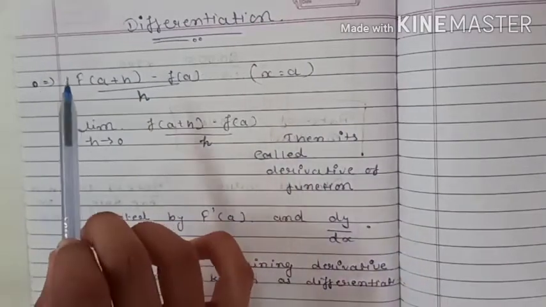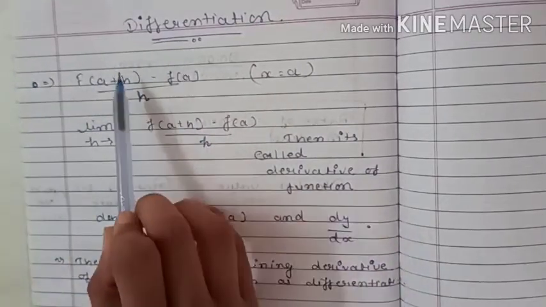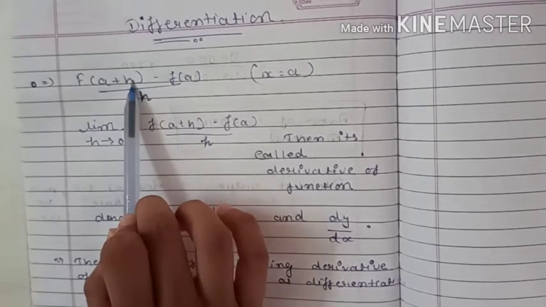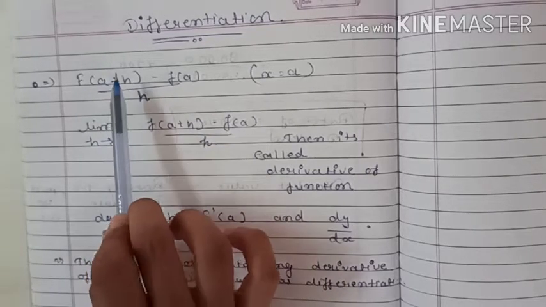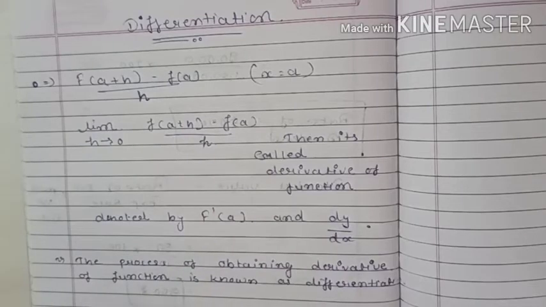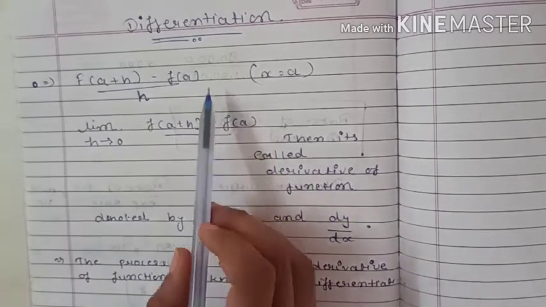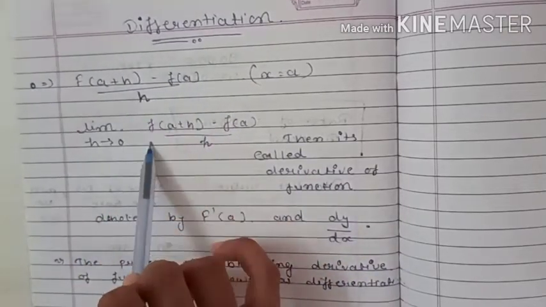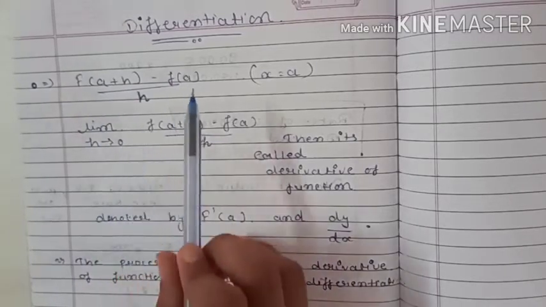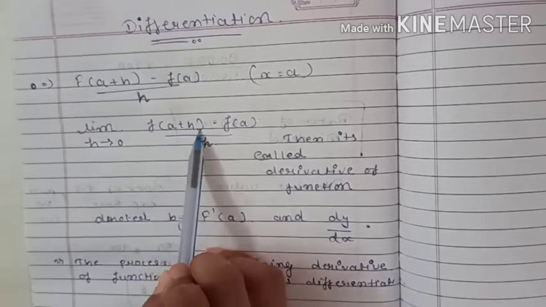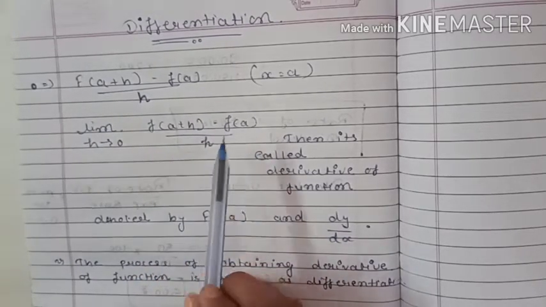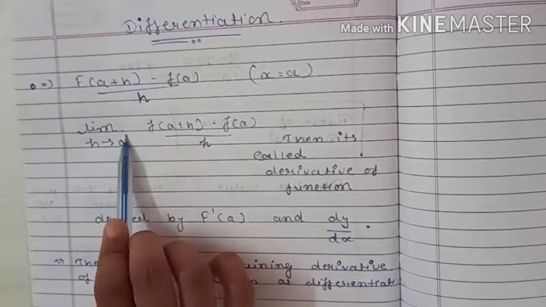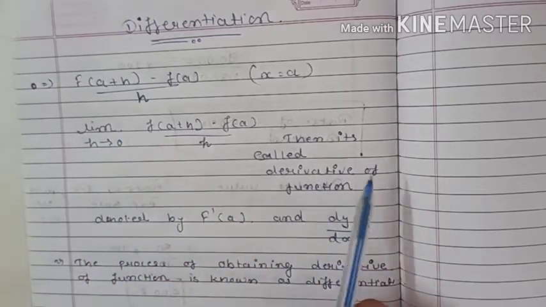So when we put the function in this format after adding h, f(a + h) minus f(a) upon h, and find its limit as h tends to 0, whatever answer we get after applying the limit of the function is known as the derivative of the function.